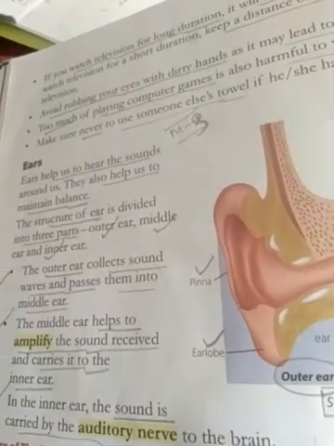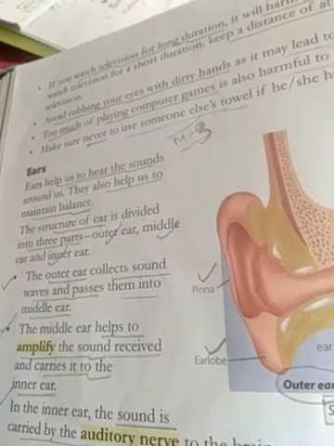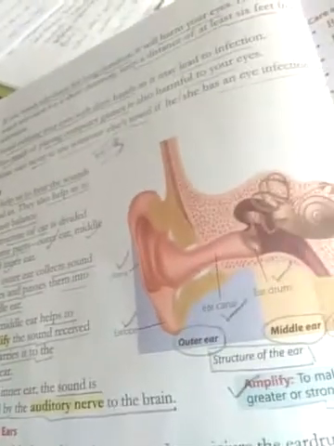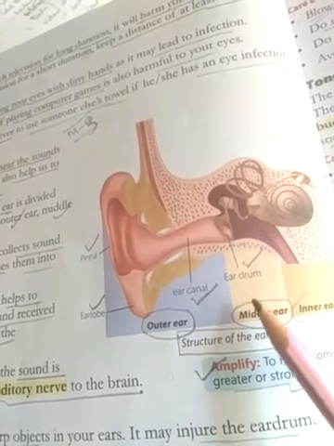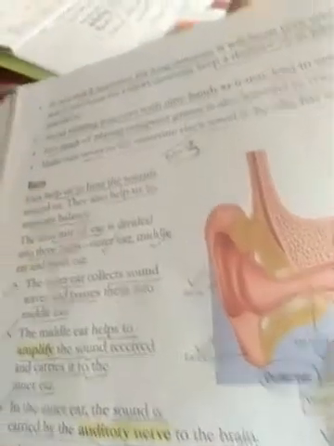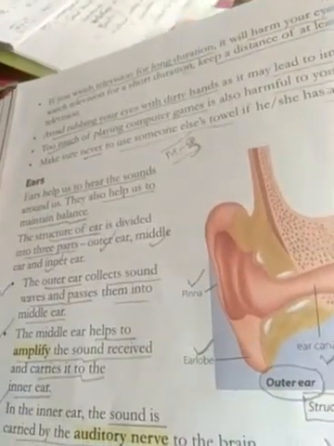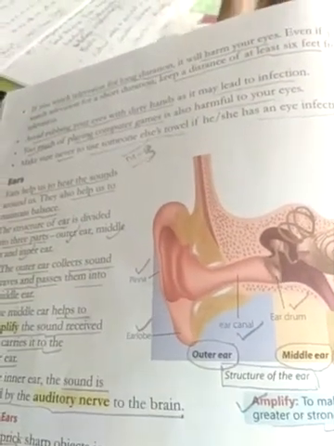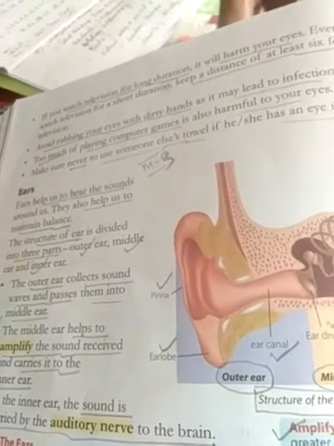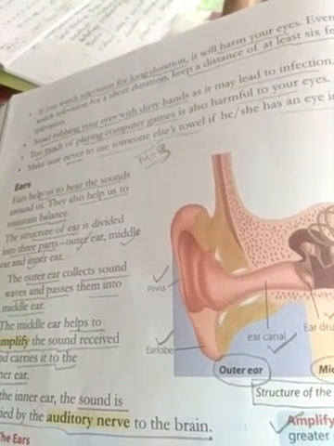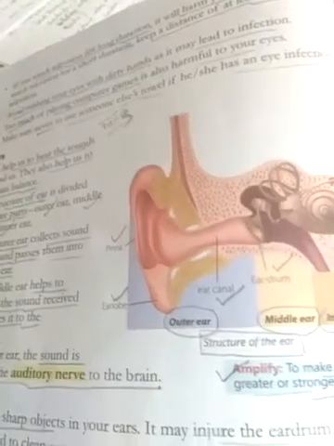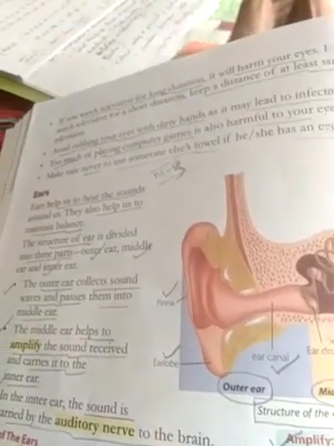And after passing these sound waves to the middle ear, the eardrum, the part of the middle ear, the skin-like structure, will help to amplify these sound waves, or we can say in other words, they will make these sound waves larger or greater.